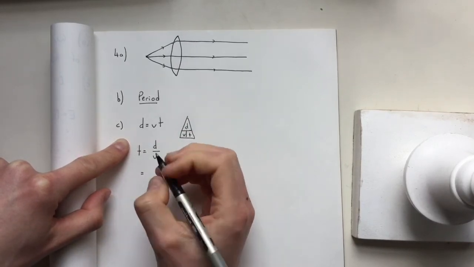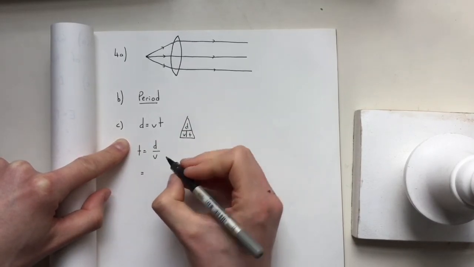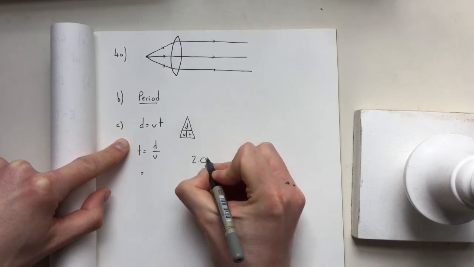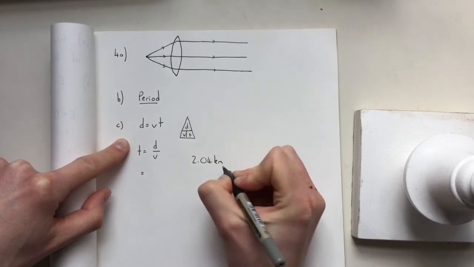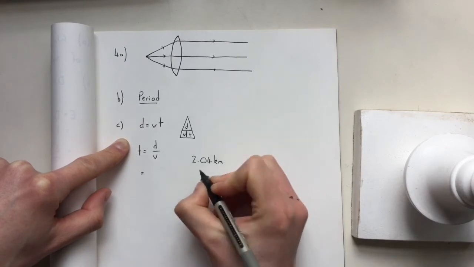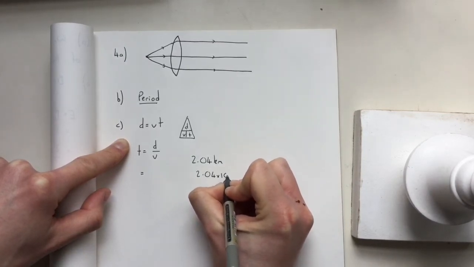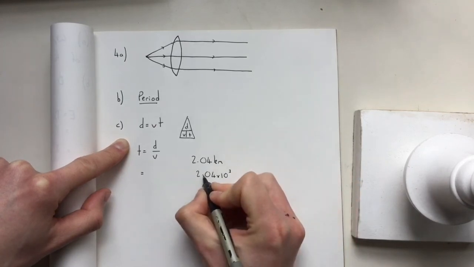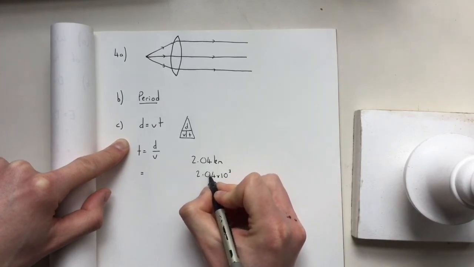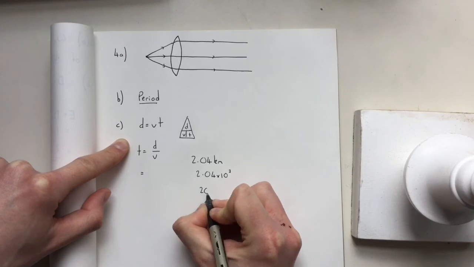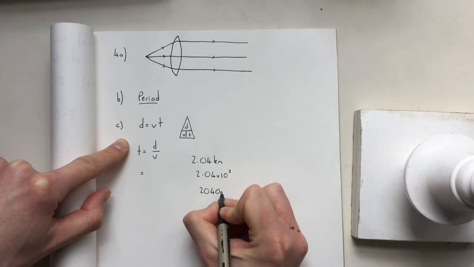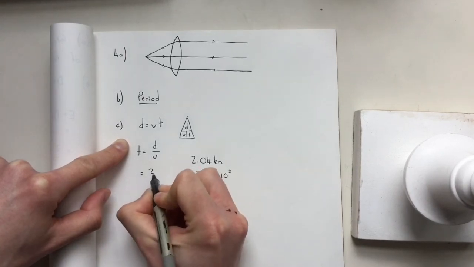So, distance here, remember 2.04 kilometers. That's times 10 to the power of 3. So, even could write it like that. But easier than that, I could just put that in a calculator, but it would actually be 2,040 meters. So I'm going to put that in here to make it nice and easy.